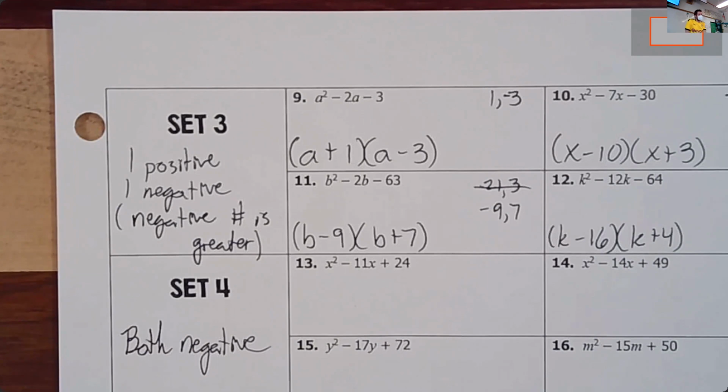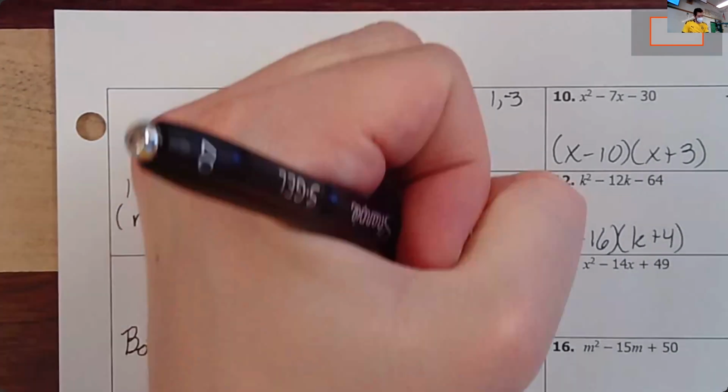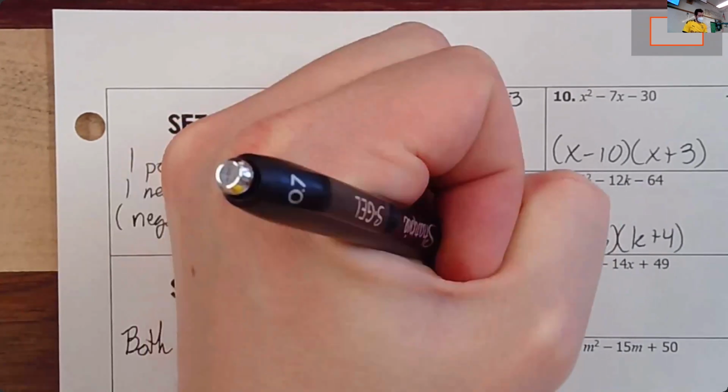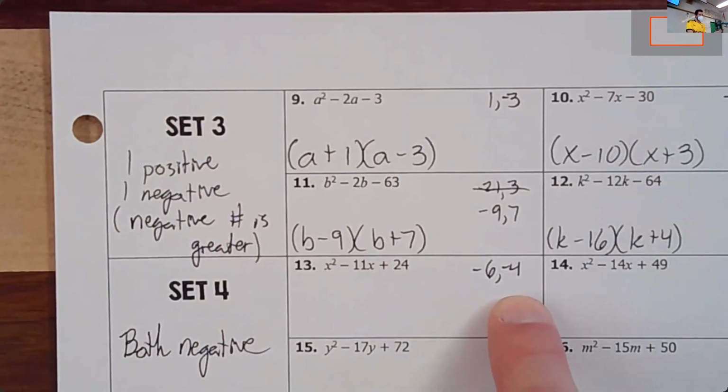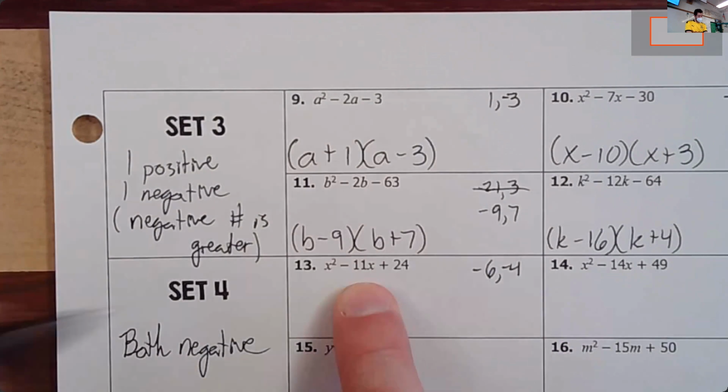And again, if you can't think of them, just start listing numbers that multiply to equal 24. 6 and 4, all right. And they're both going to be negative. Negative 6 and negative 4 would add to equal negative 10. So we're almost there, but not quite.